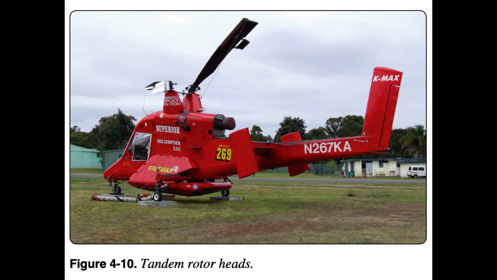Tandem rotor. Tandem rotor, sometimes referred to as dual rotor, helicopters have two large horizontal rotor assemblies, a twin rotor system, instead of one main assembly and a smaller tail rotor.